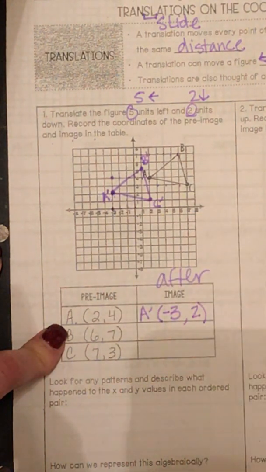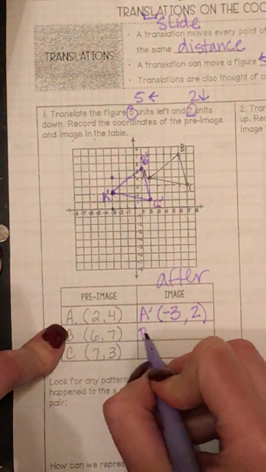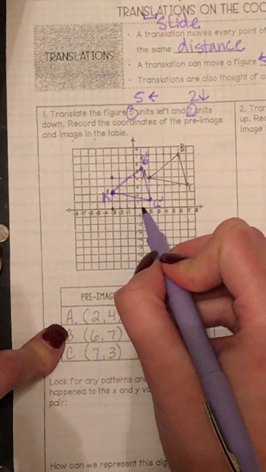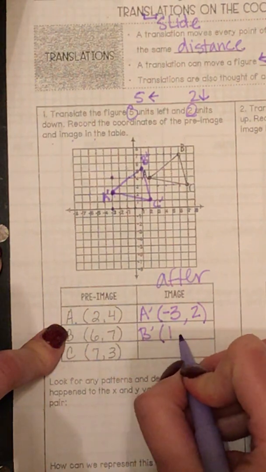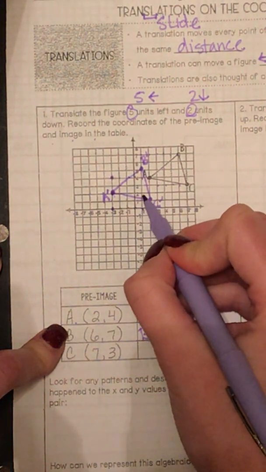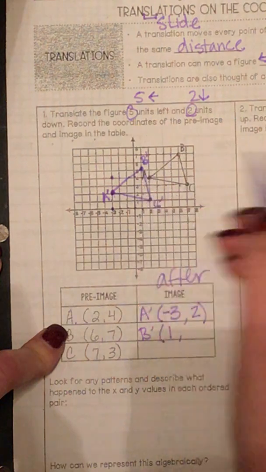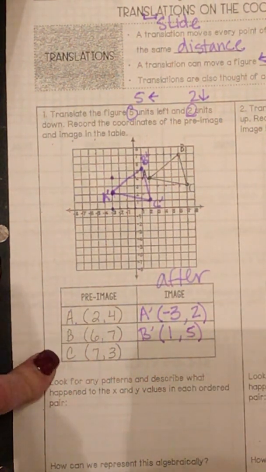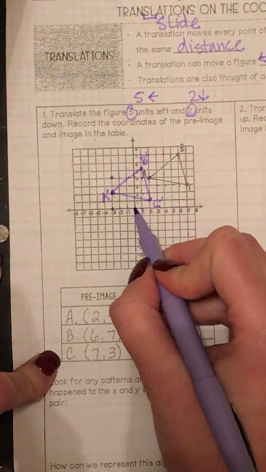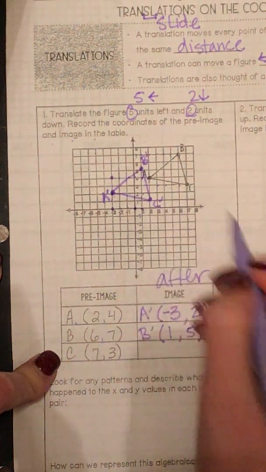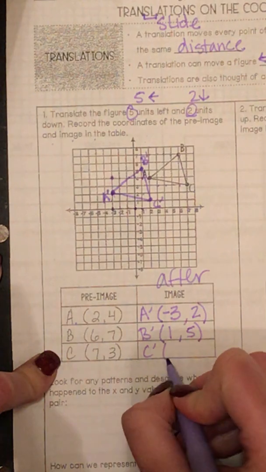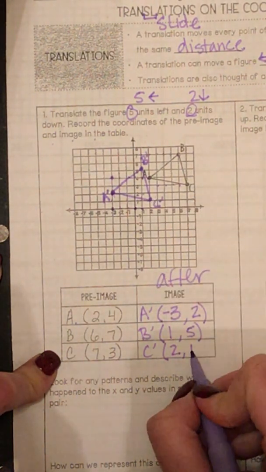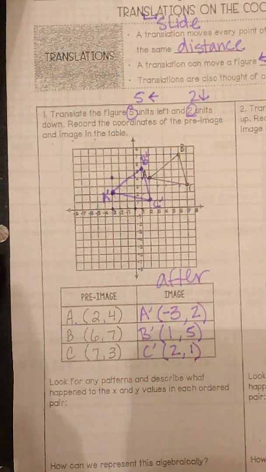All right, B prime, starting at our origin, we go +1 and 1, 2, 3, 4, 5 up. Then C, again, start at our origin, go over, we went over 2, and then up 1. And those are our new points.